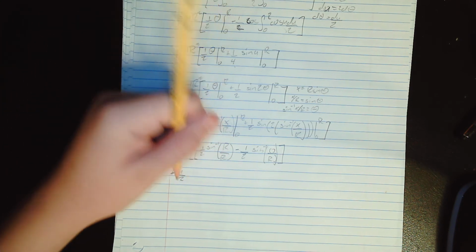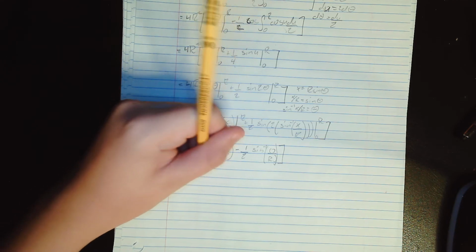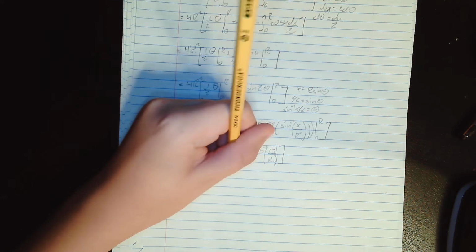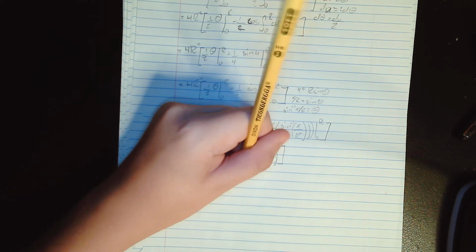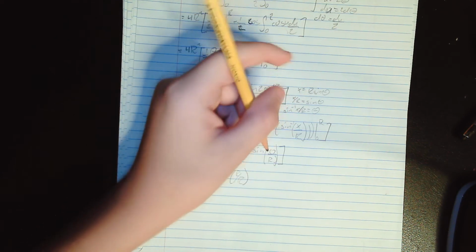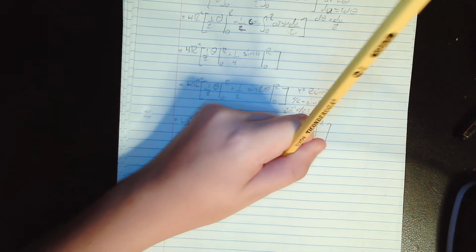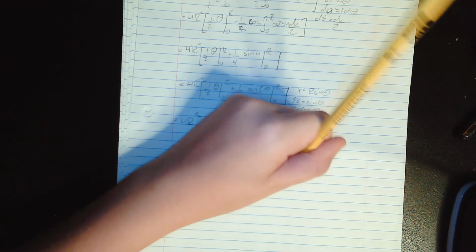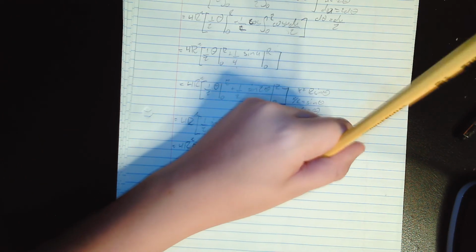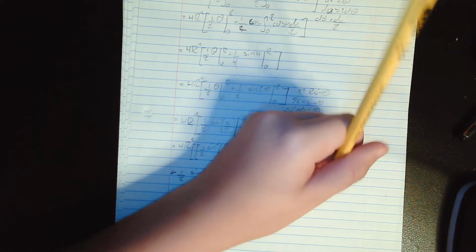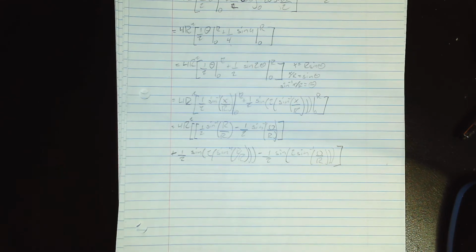It's going to be 1/2 sine (2 (inverse sine (r over r))), you actually need 3 closing parentheses, minus 1/2 sine (2 (inverse sine (0 over r))), 3 closing parentheses, and a bracket. That was a lot, so I'm going to give you a second so you can copy what I wrote.